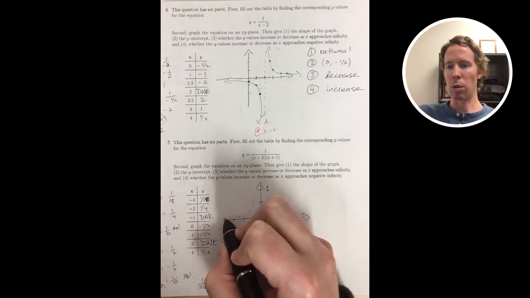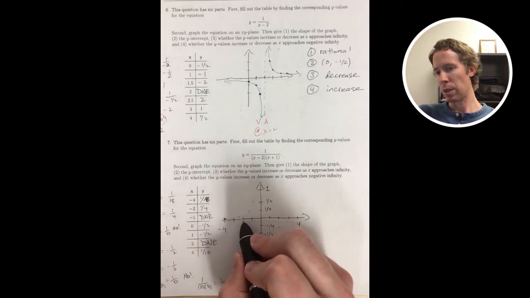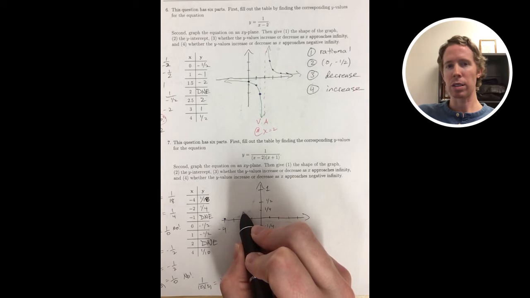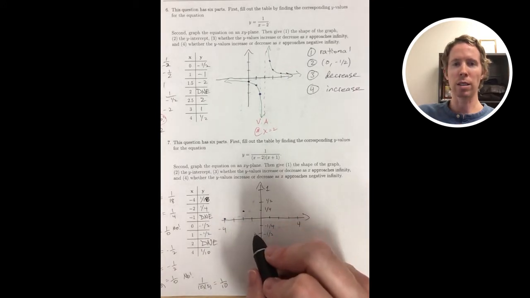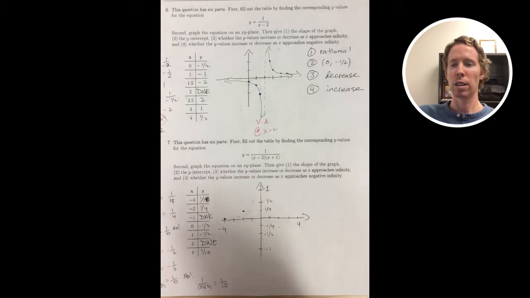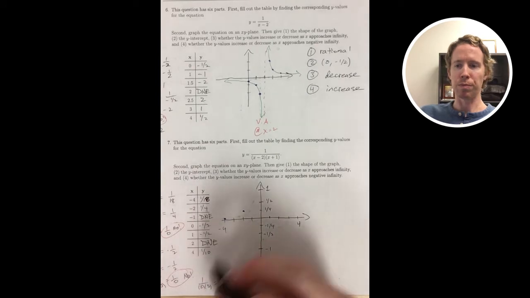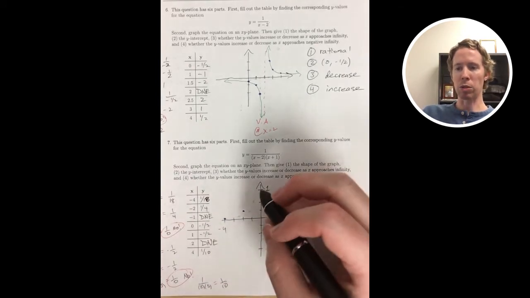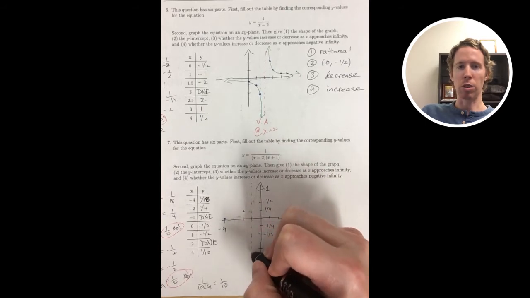So one thing that I want to point out here is that as x gets really, really big, so as you go out to the right on the x-axis, you're going to be plugging in bigger and bigger numbers. So let's pick x equals 100. If you plug in x equals 100, you get 1 divided by 98 times 101.